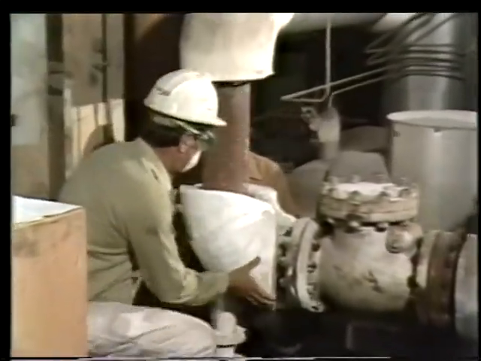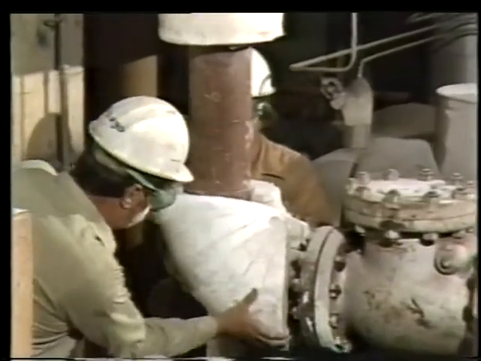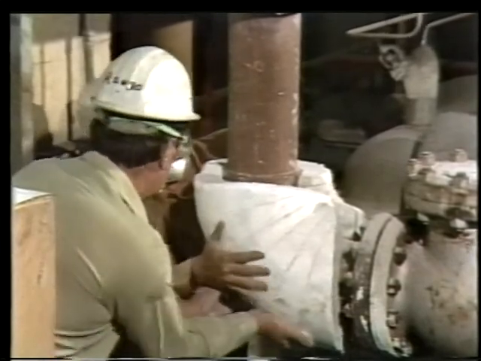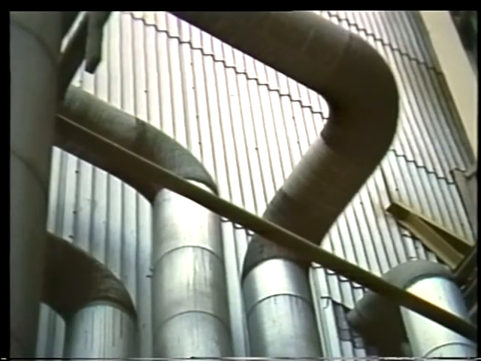These men are in the process of increasing their plant's efficiency, and at the same time, they're making this area a better place to work. This is thermal insulation. It's used on many of the systems in the plant.